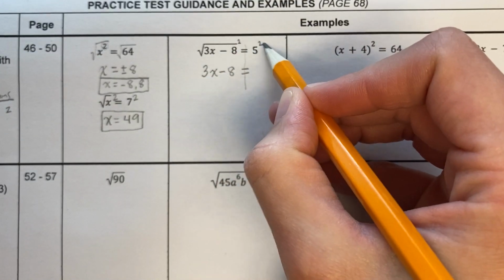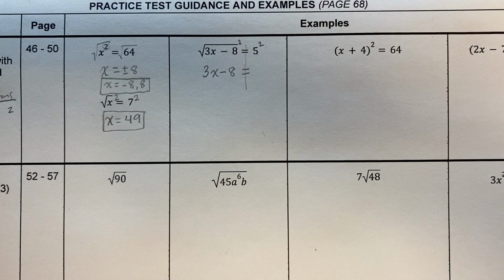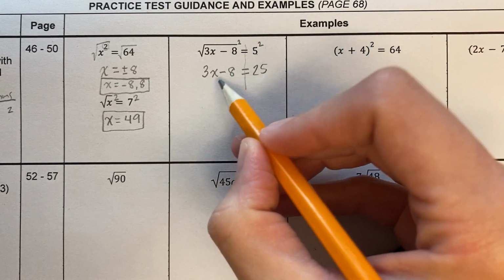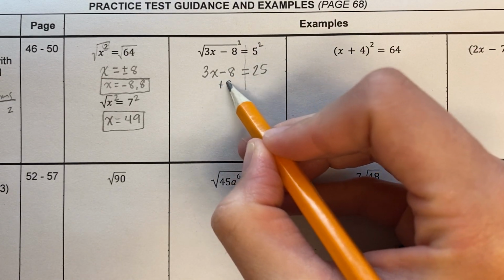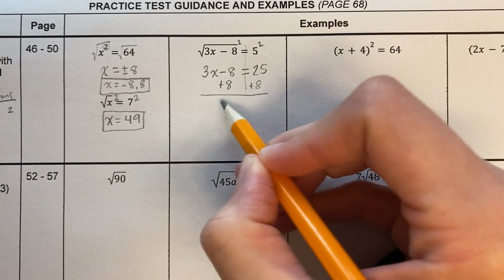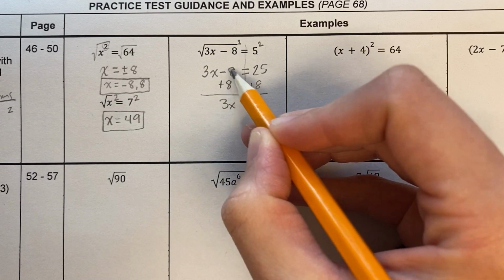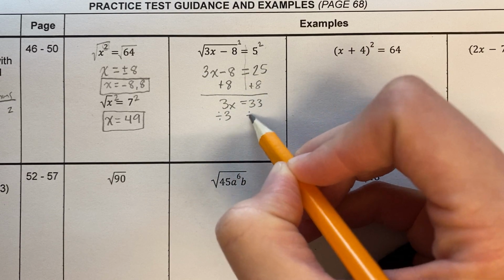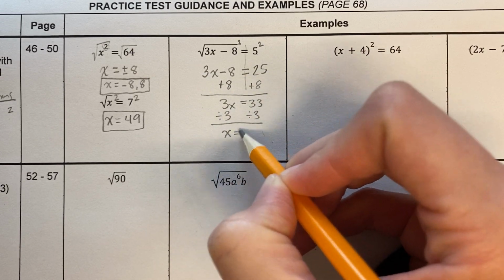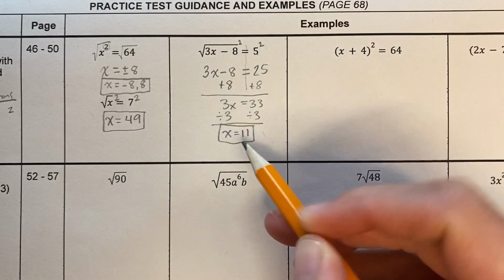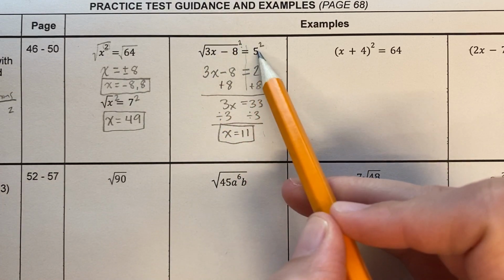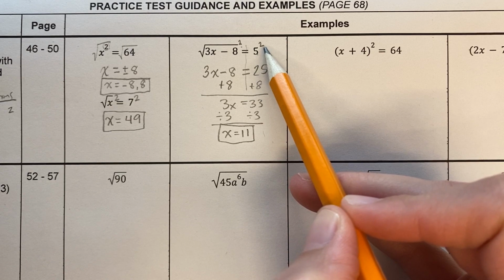Okay, now over here, I have to do the math. This is 5 squared. So I need to actually do that math, and 5 squared is 25. And now I'm just solving. This we did very early on in the school year. This is familiar to you. I have minus 8, so I'm doing plus 8. I have x being multiplied by 3, so I'm dividing by 3. And x equals 11. And notice, again, there's only one answer. Why? Because when I square a number, I only get one answer.